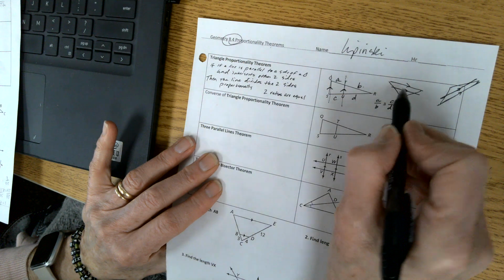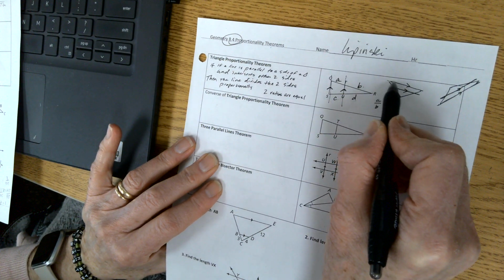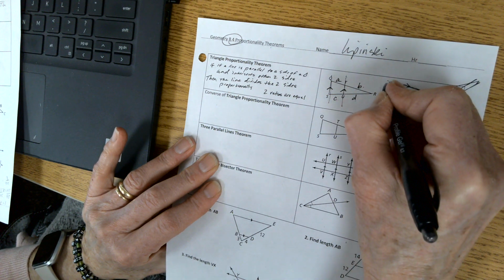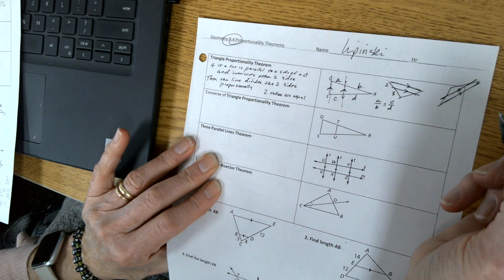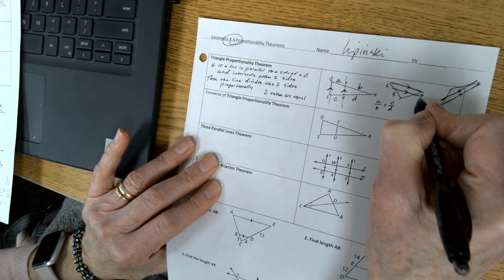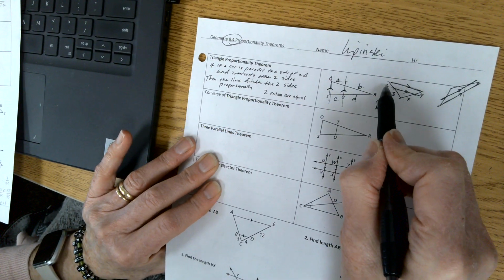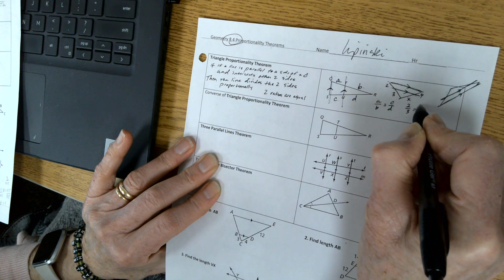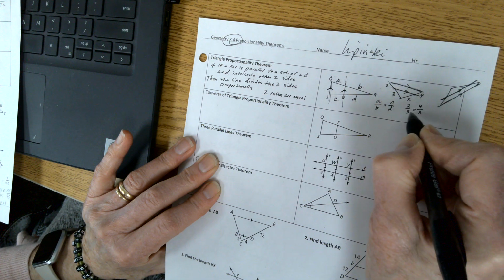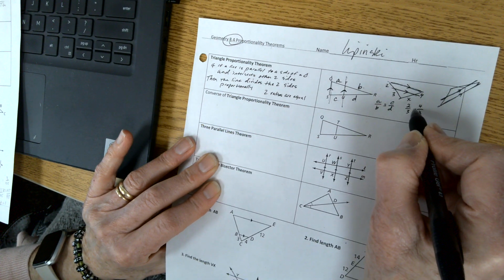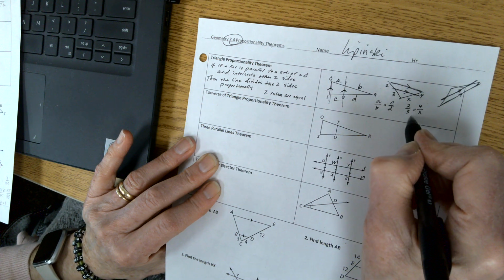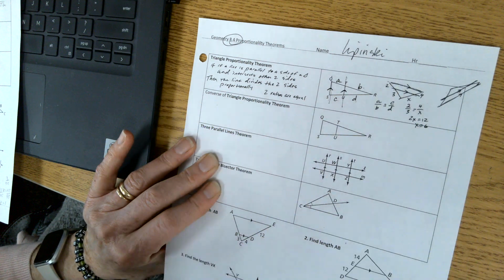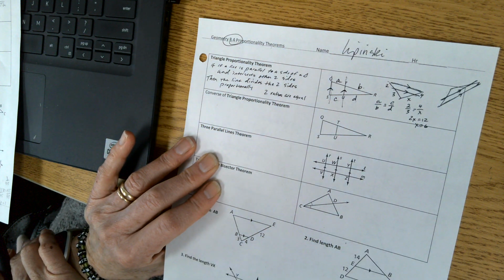So for example, this line is parallel to my side, and I say this is 2, this is 3, right? This is 4, what's that length? So I'm going to go 2 over 3 equals 4 over x, right? Do cross products, or you guys that are good at math, you can see what to do. 2x equals 12, divide by 2, x equals 6. Okay, so all we're doing is proportional.